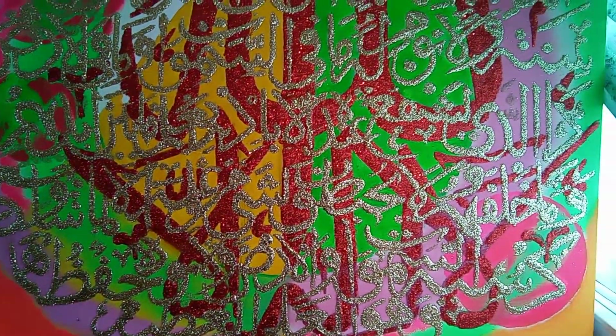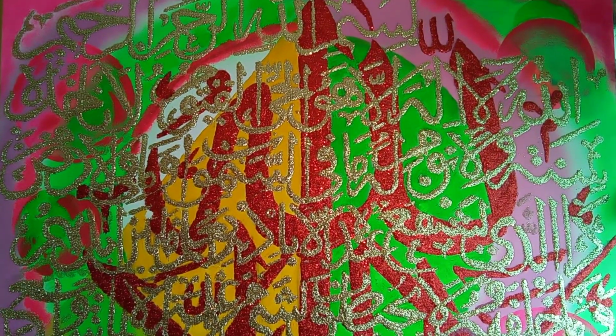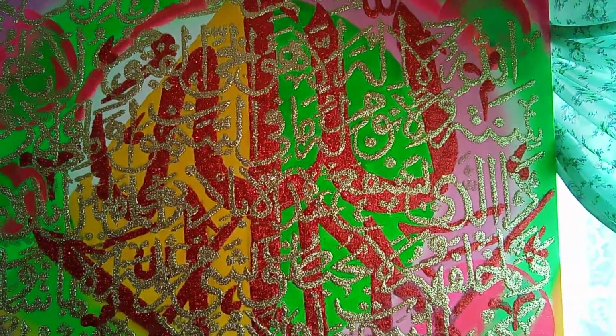I've come to share with you a piece of art that explains the functions of the heart of a human being. This piece was created and designed by me, but I want to explain the workings of the heart according to the name of Allah, which is written in this beautiful piece of art.